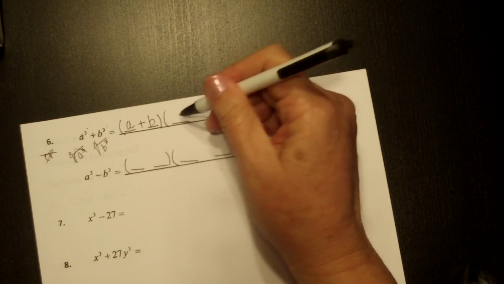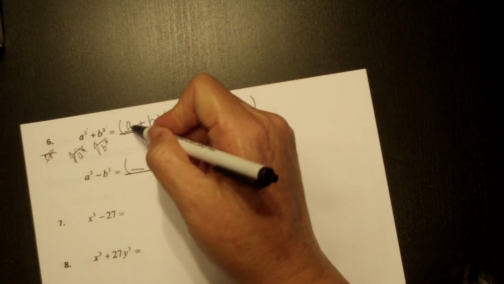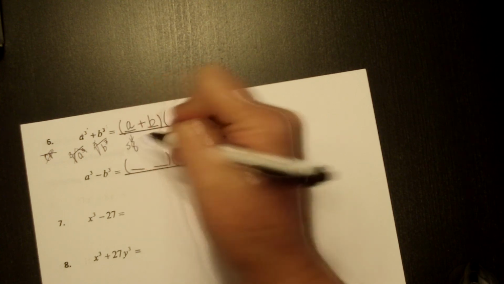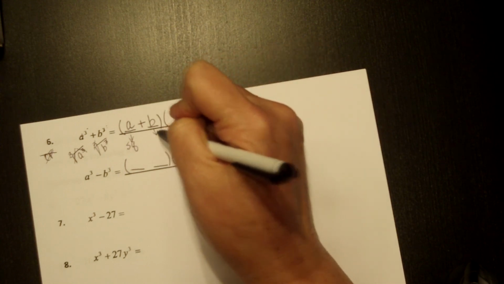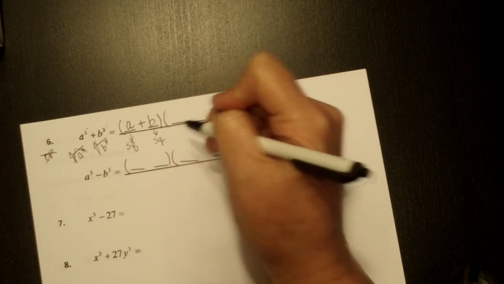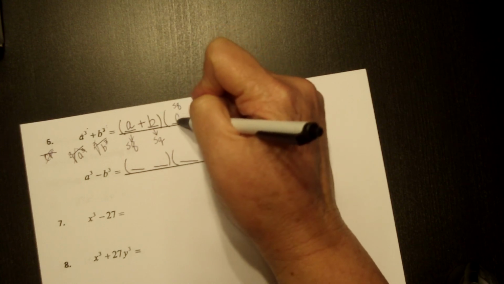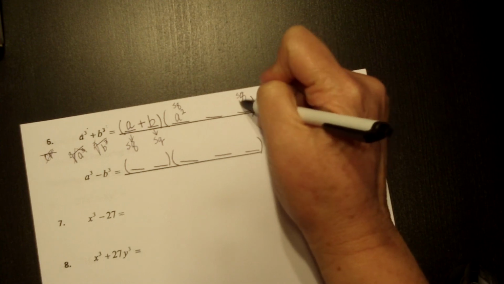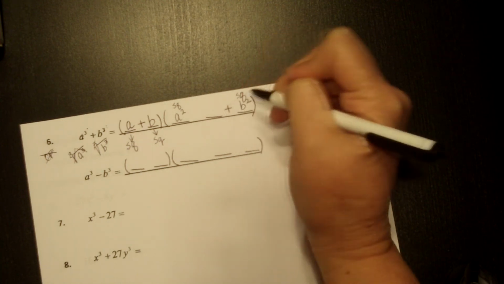Okay, now to get this big parentheses, you're going to take the a, which you just found, and you're going to square it. To get the last blank, you're going to take the b and you're going to square it. All right, so let's do that. So we're going to square the a, so that's going to be a squared. We're going to square the b, and that's going to be b squared. And this is going to be a positive.